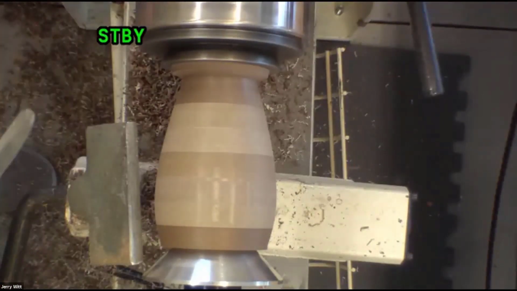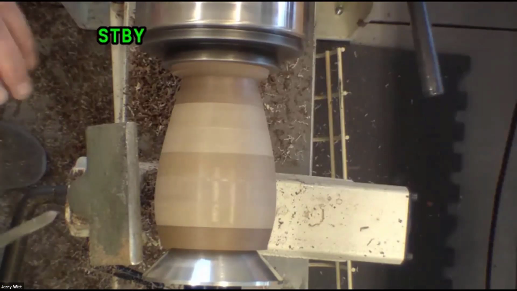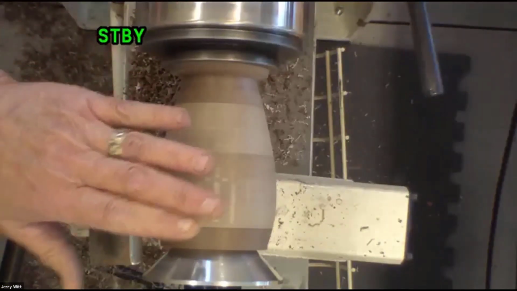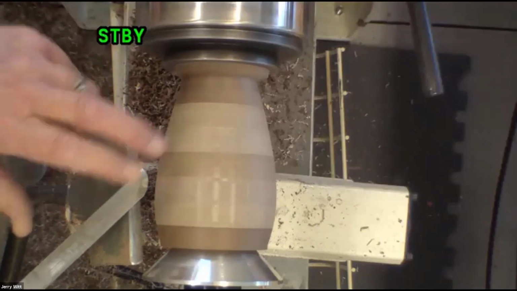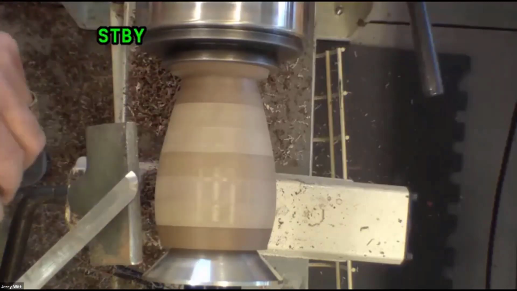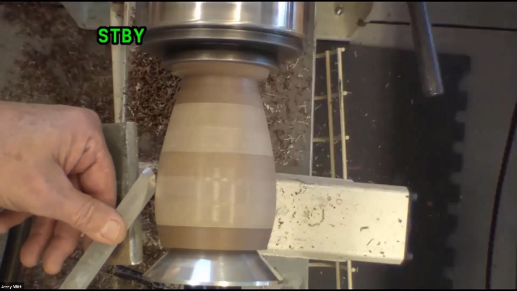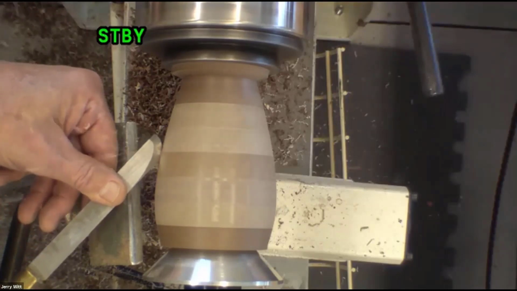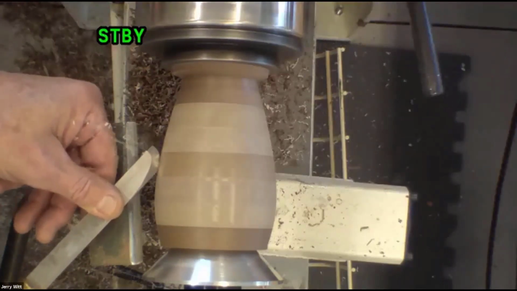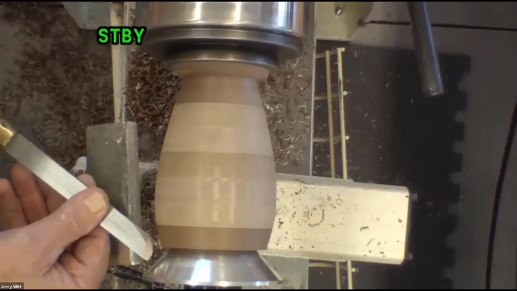I think you probably all know that if you really want to see the shape of your piece, you don't look at the tool, you look at the top end. And it's a tool where you think you might need to round things out just a little bit more.